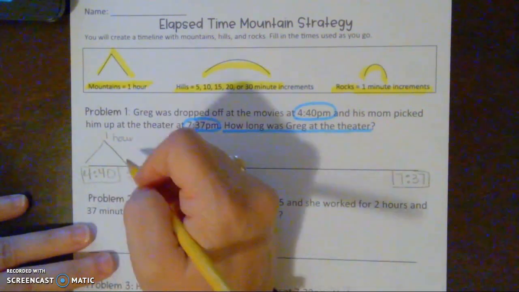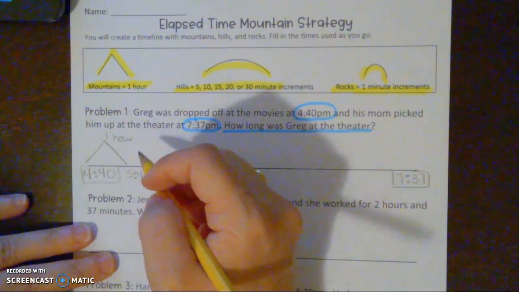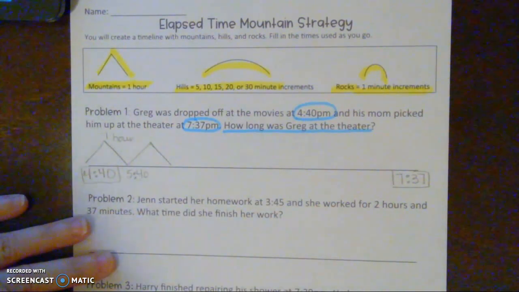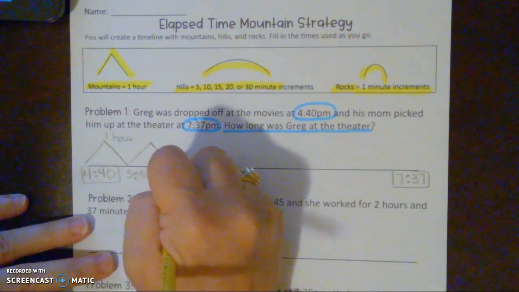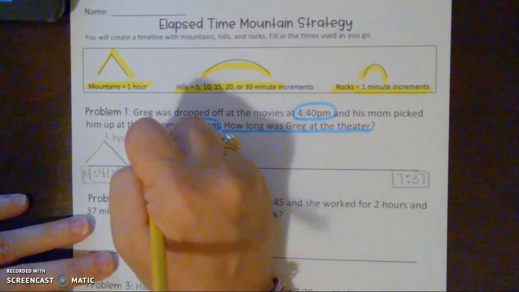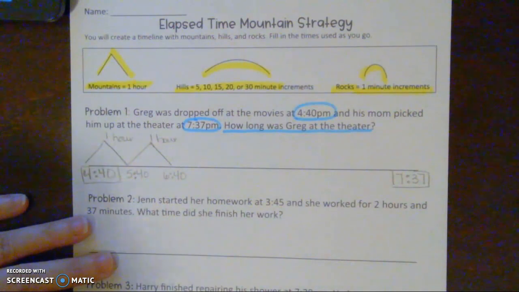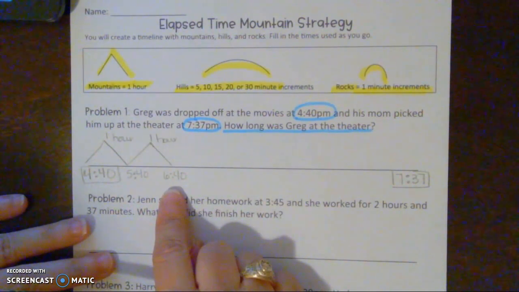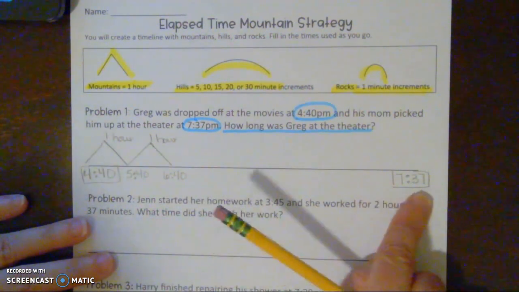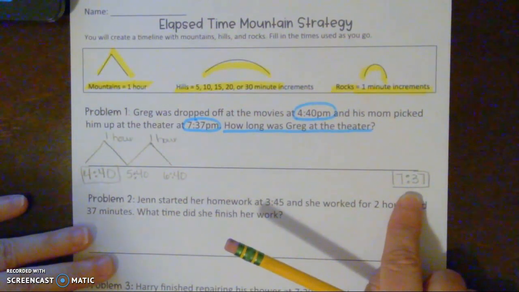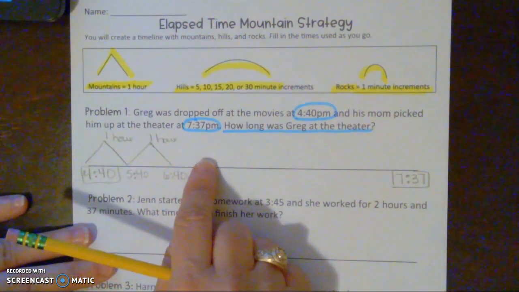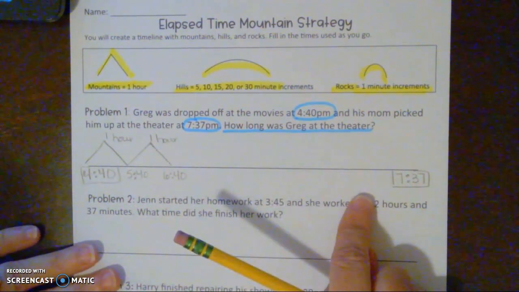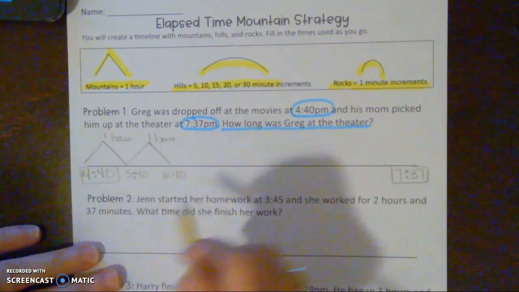So if we move another hour, let's draw another mountain. What time will it be? Exactly. It'll be 6:40. So there's another hour. If we move another hour, what time will it be? That's right, it'll be 7:40, but look right here, he was picked up at 7:37, so if we draw another hour, that's going to be too much time. We are only trying to get to 7:37, so now we're going to start moving with our hills.